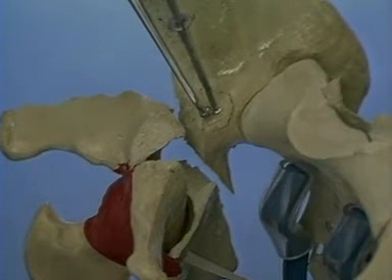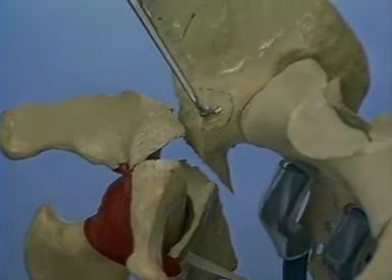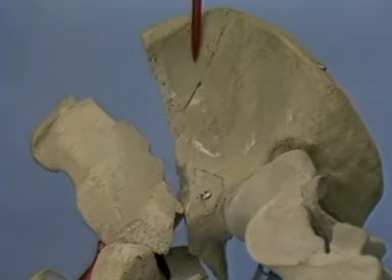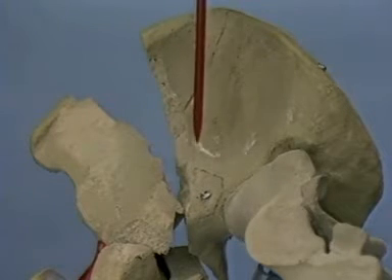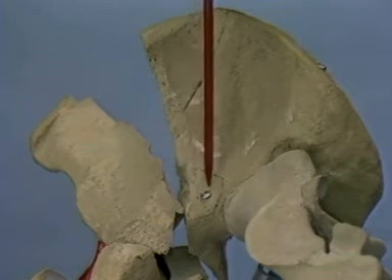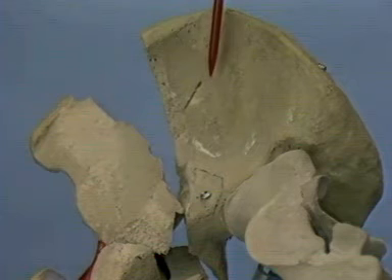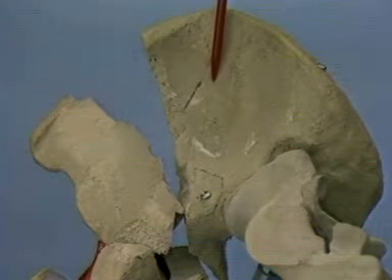After measuring the depth, the screw is inserted. Even though these two fragments are extra-articular, their precise reduction is essential for a final correct reduction of the joint.